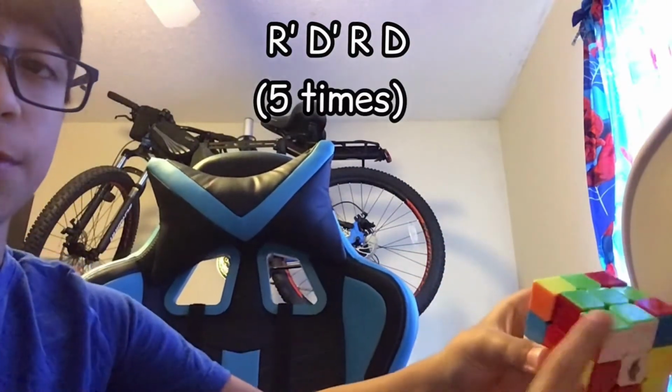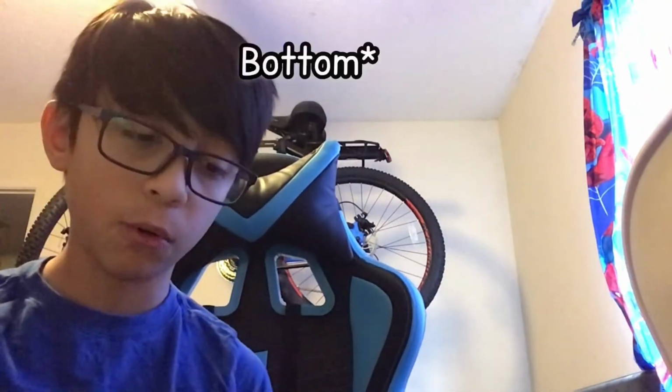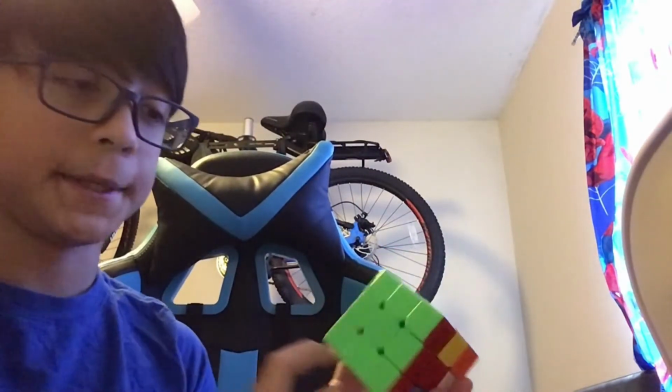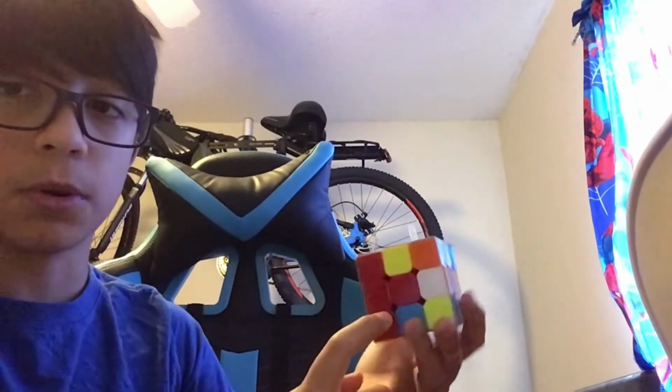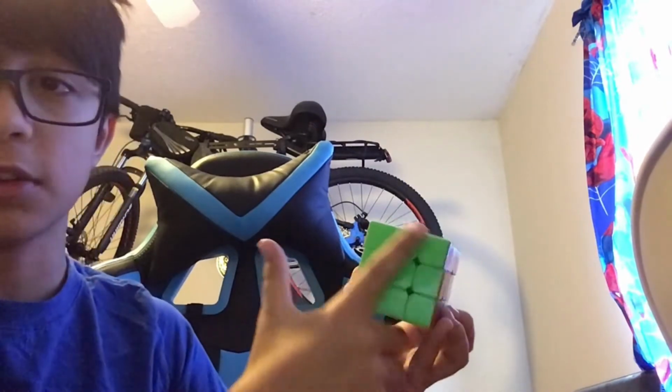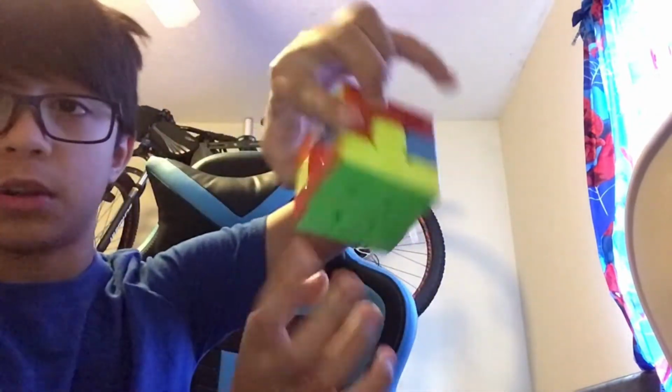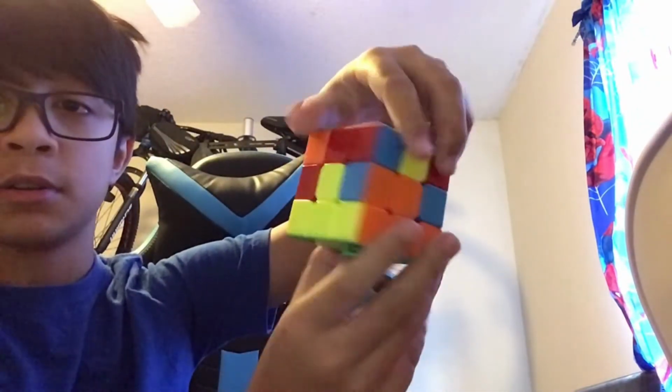So once you have one of those corners, just repeat the steps until you have the whole top layer done. Okay, I have the whole bottom layer done, and as you can see, all the corners are in. So it should look like this on the bottom, all around. It should all match.